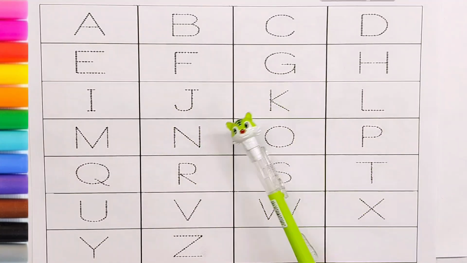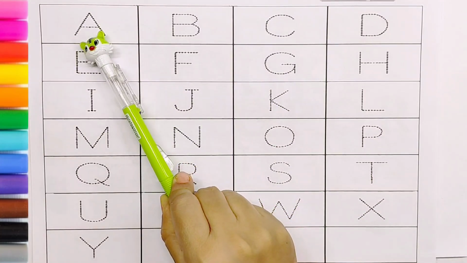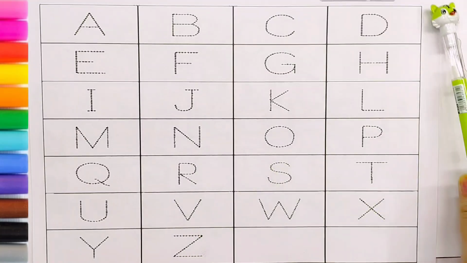Hello kids, today we will learn A to Z and color name.